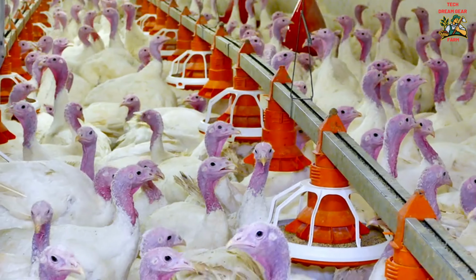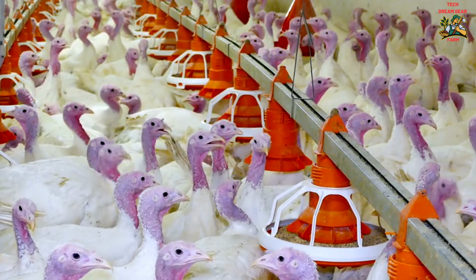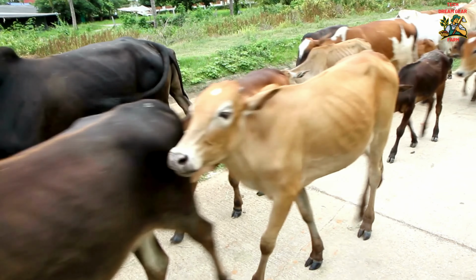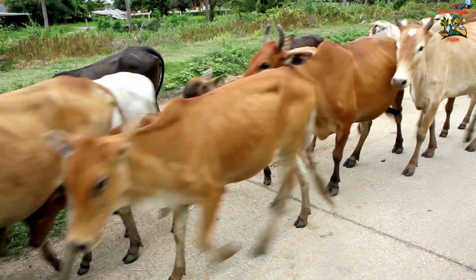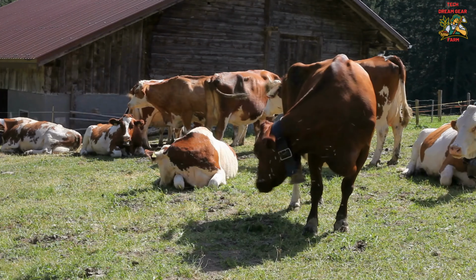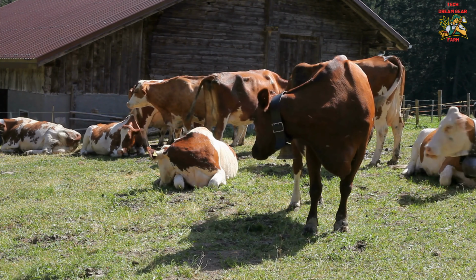Biosecurity. Maintain strict biosecurity measures to prevent the introduction of FMD into your herd. This includes controlling the movement of animals, implementing proper sanitation for equipment and vehicles, and ensuring that any workers or visitors to your farm follow proper hygiene protocols.